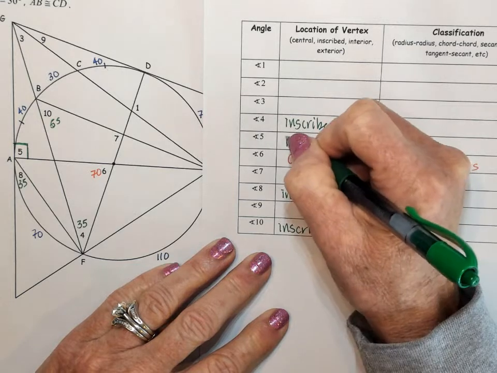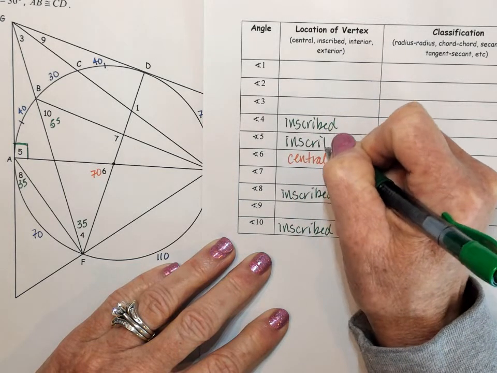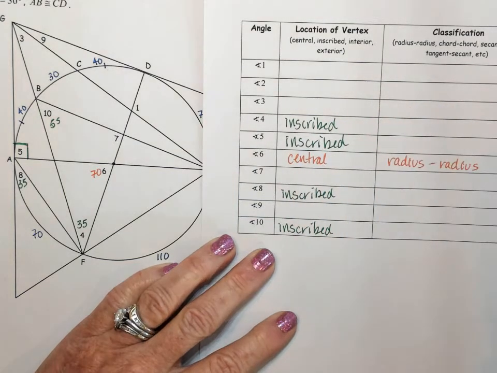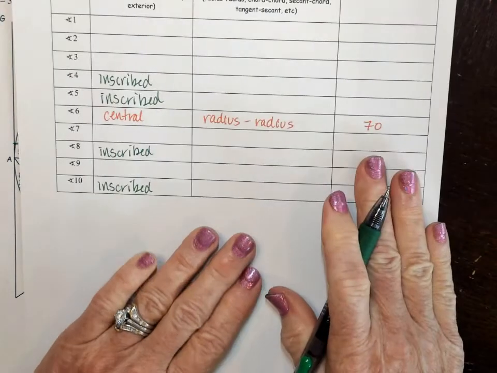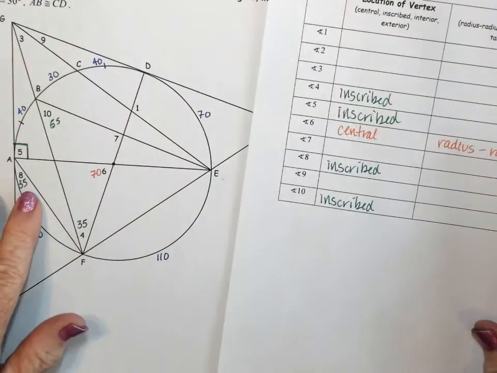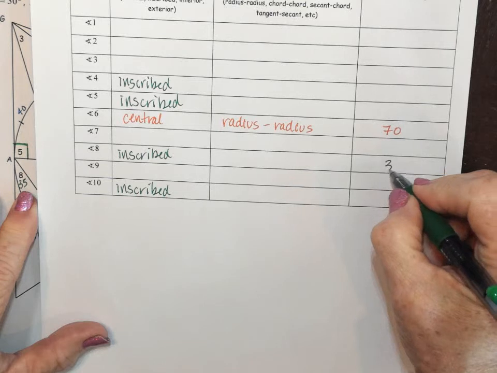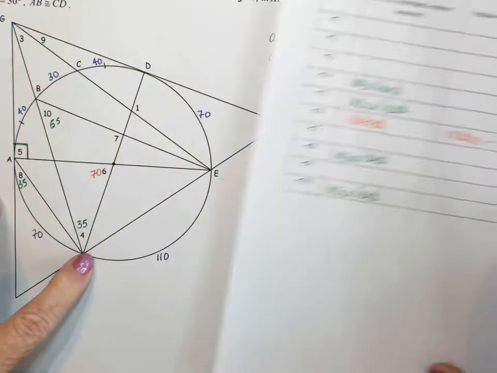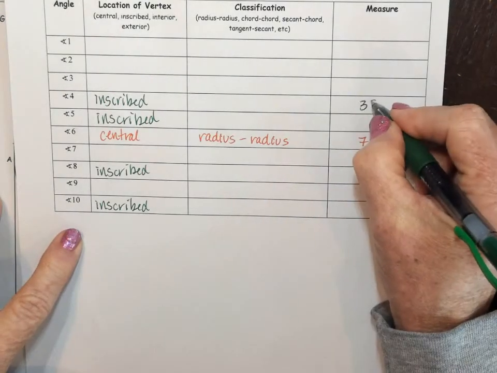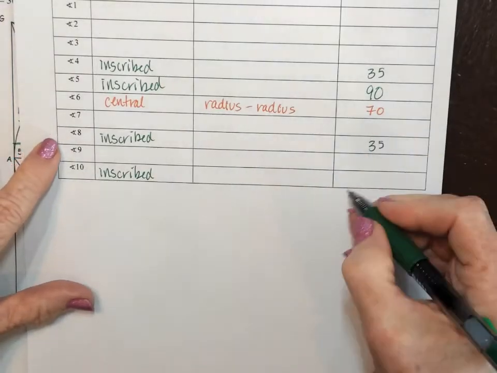And angle 5. I'm going to put those measurements in. Angle 8 was 35. Angle 4 was 35. Angle 5 is 90. And angle 10 was 55.